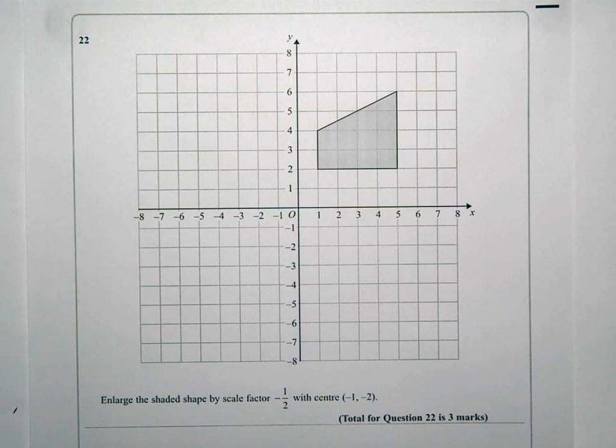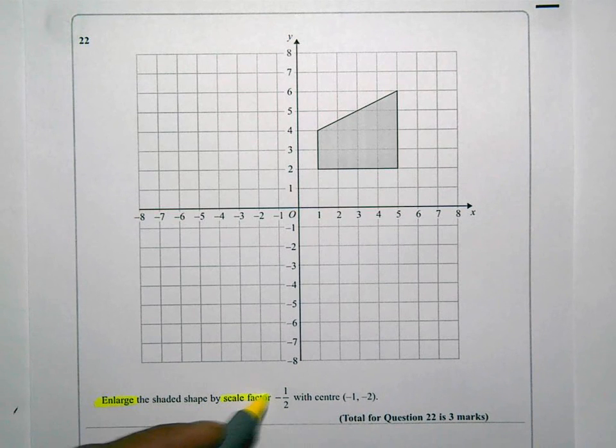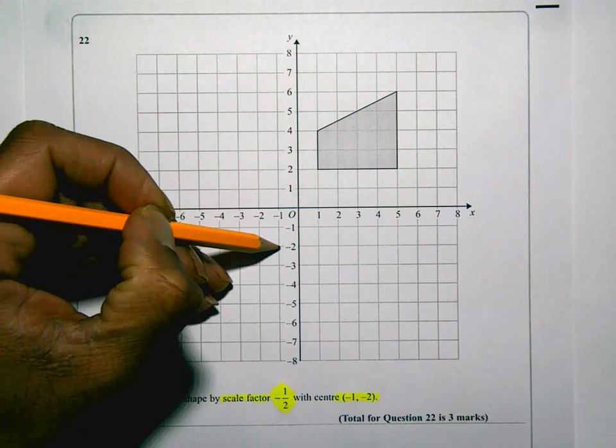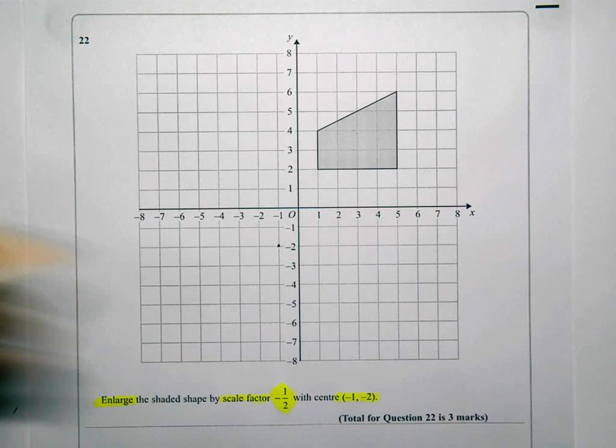Okay, here is question 22 on the higher non-calculator paper. There's a grid, here's a trapezium in the shape, and let's read the question. The question says, enlarge the shaded shape by a scale factor of -1/2. So just seeing that sort of rings certain bells in there. That's quite significant, right? And the center of enlargement is (-1, -2). So I'm going to mark the center of enlargement first. So (-1, -2) is over there.